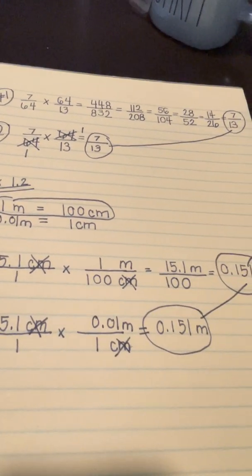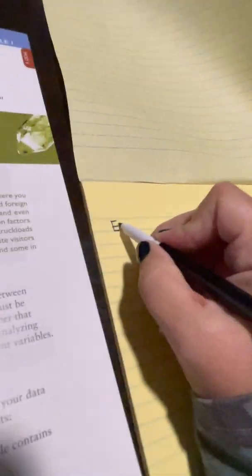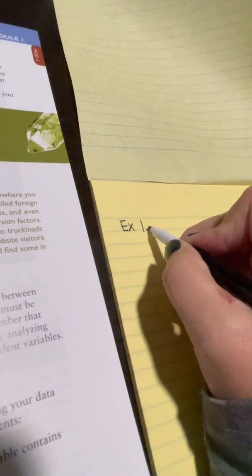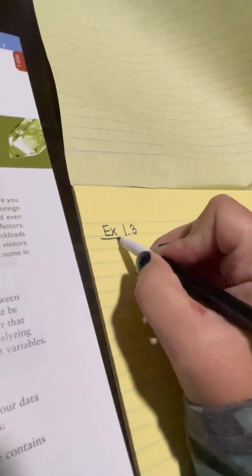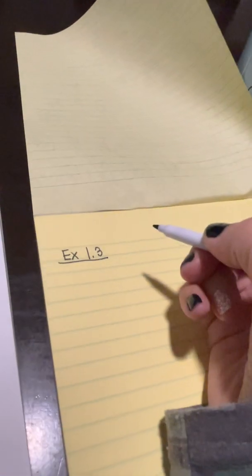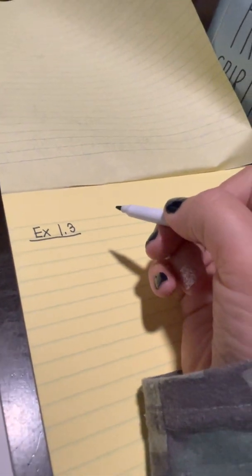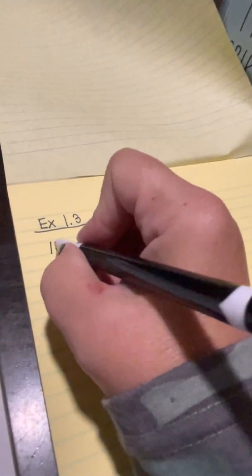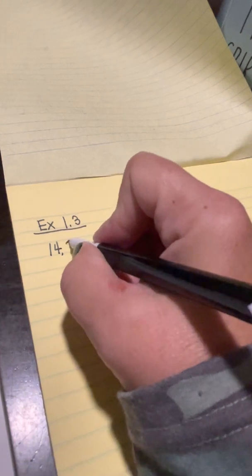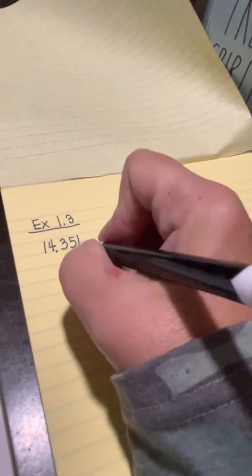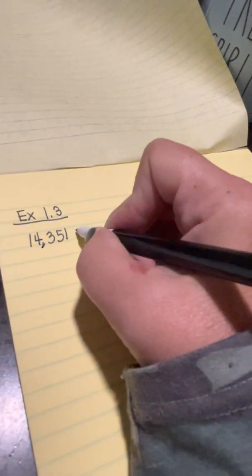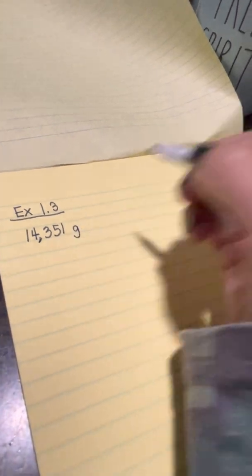Okay, let's do another example. Example 1.3. A student measures the mass of a rock to be 14,351 grams.